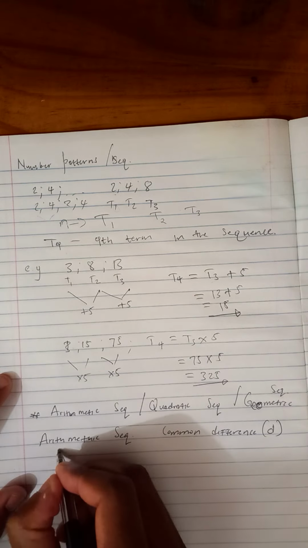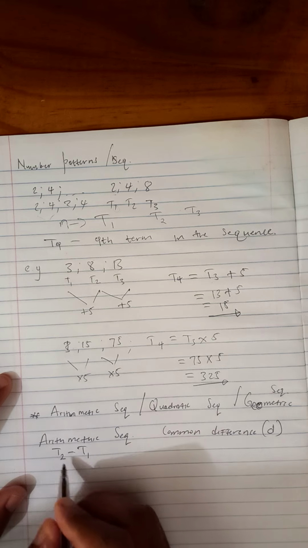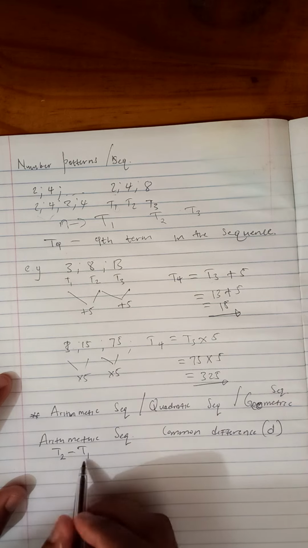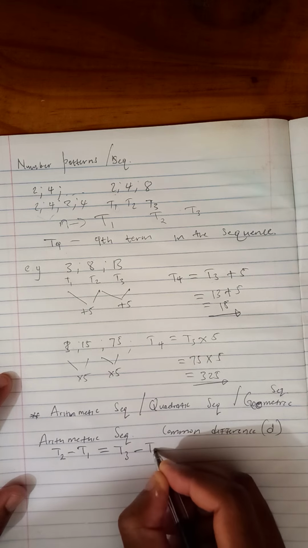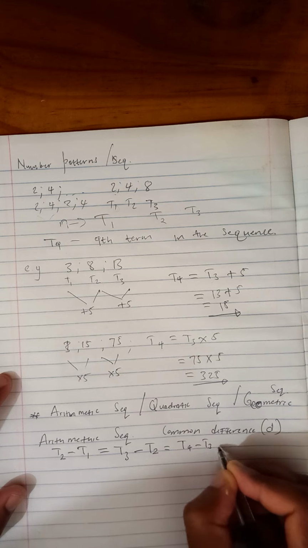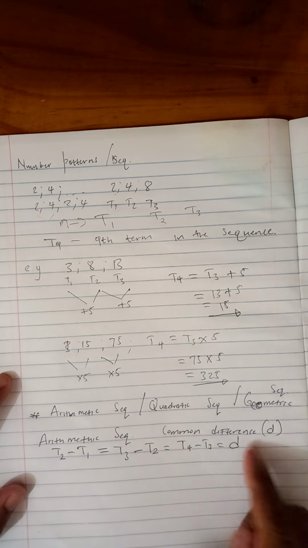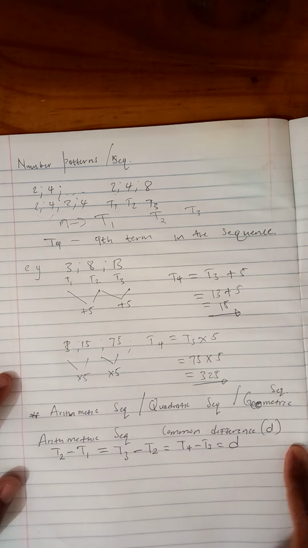That means T2 minus T1, the difference between two consecutive terms, is equal to T3 minus T2, which is equal to T4 minus T3, and so on. That's the common difference. It is constant throughout the whole sequence.